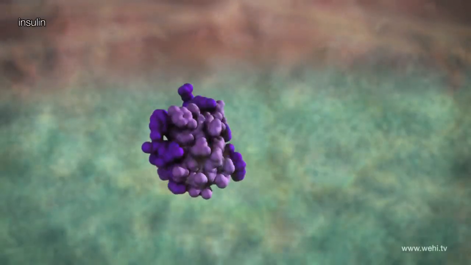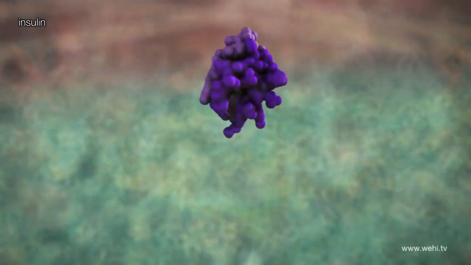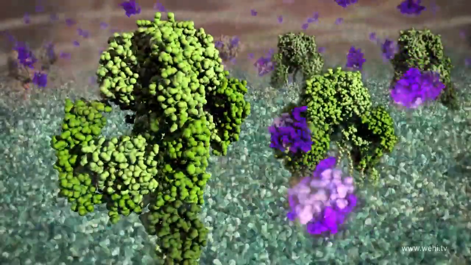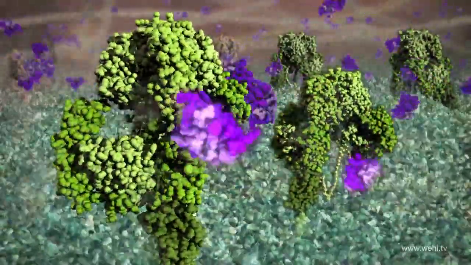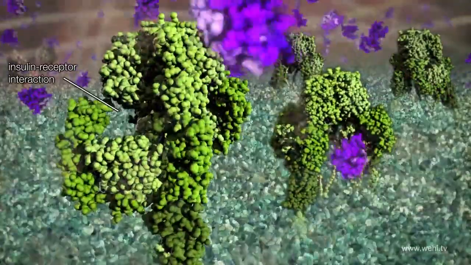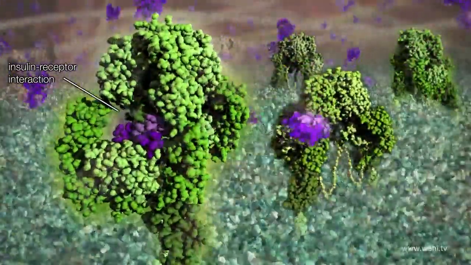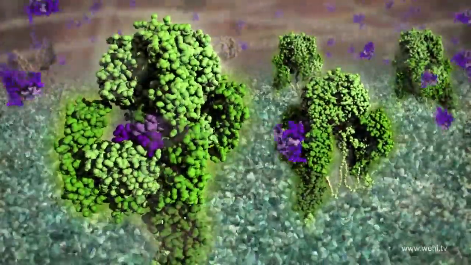Insulin is a small molecule whose structure was determined a long time ago in 1969, but it's been unknown how it interacts with the receptor, and that is what we have discovered. And its interaction I've characterized as a molecular handshake as the two proteins dock together.